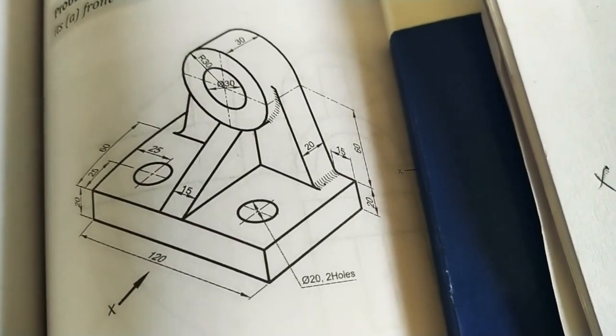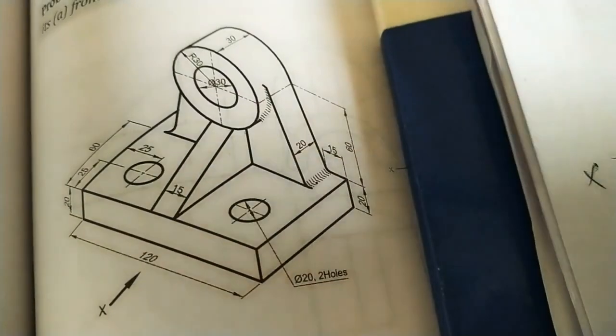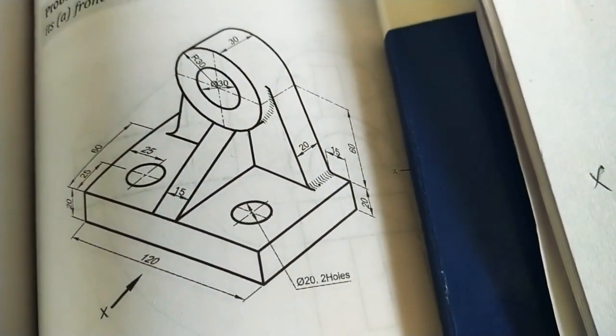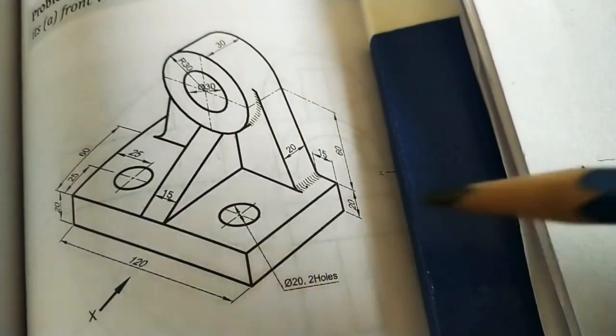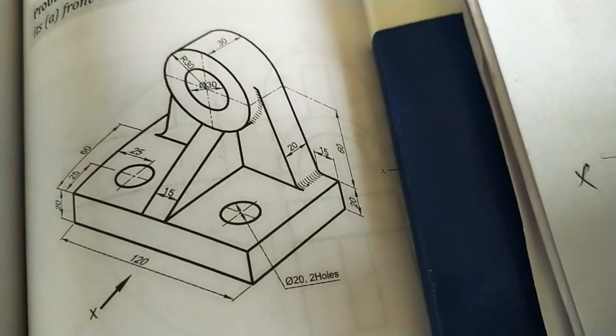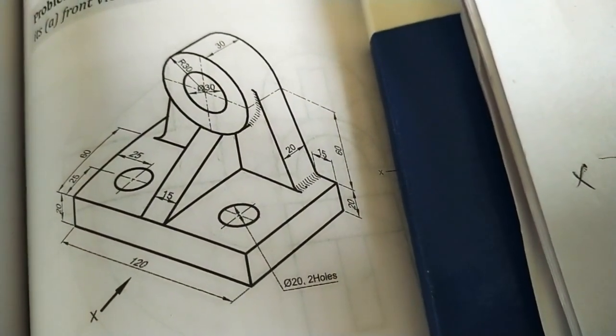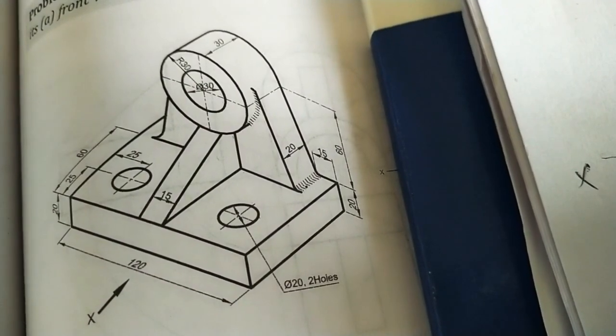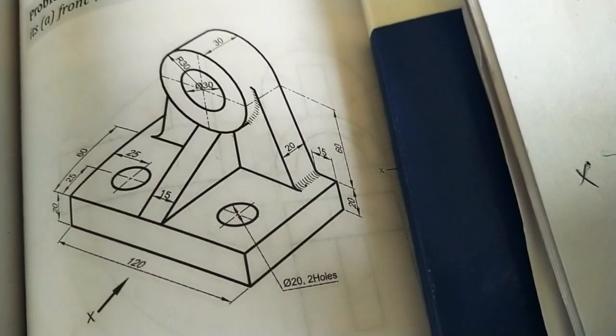In today's class, we will convert this three-dimensional given diagram into a 2D diagram. Here we are converting an isometric view into an orthographic view. Orthographic view means two-dimensional diagram. Here in orthographic views, we are doing the front view, top view and side view of the object.